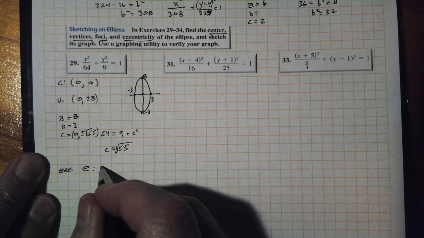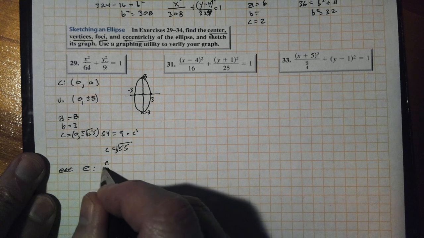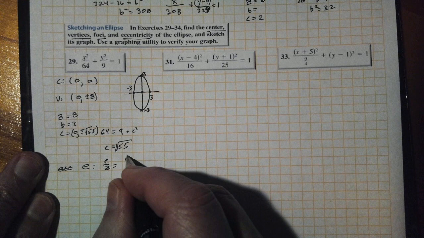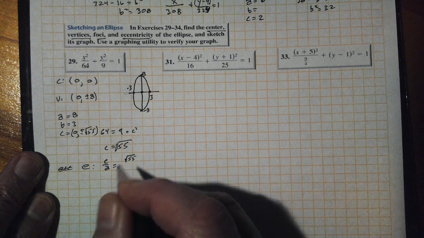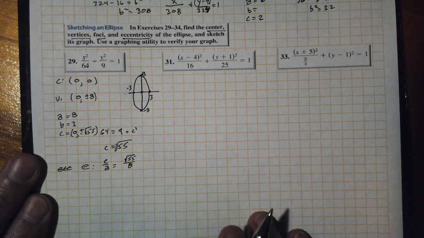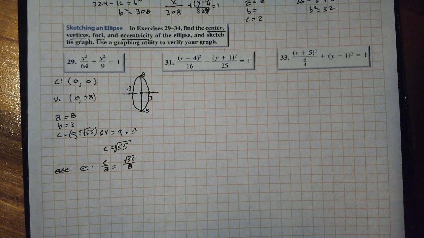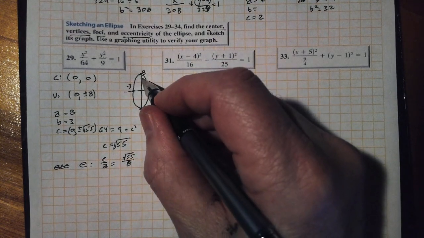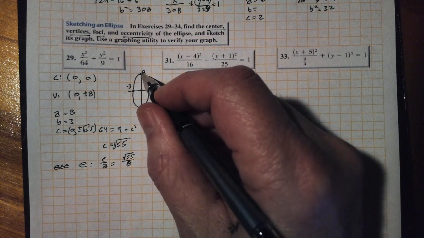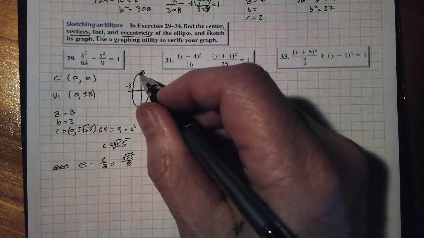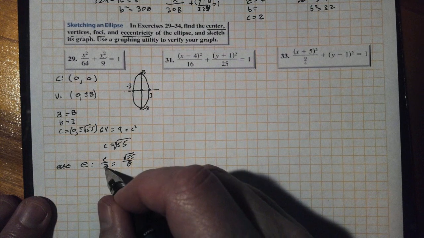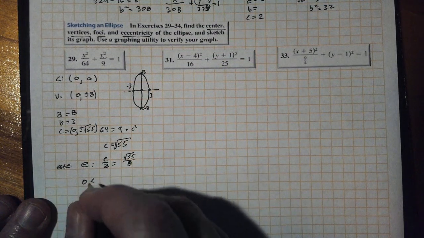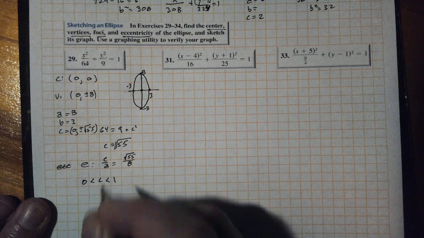The eccentricity, let's call it E. The eccentricity is defined as C on A. It's really a measure of the roundness. I'll show you how kind of neat that is. So this is square root of 55 on 8. And if we understand this, which we should, C is always going to be less than A. The foci are always going to be inside the ends of the major axis. So C divided by A is always between 0 and 1. So 0 is less than E is less than 1.